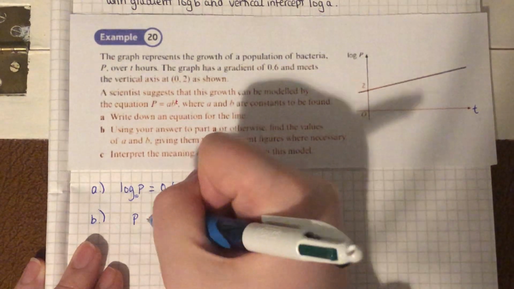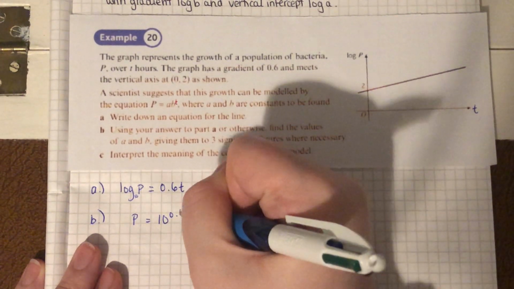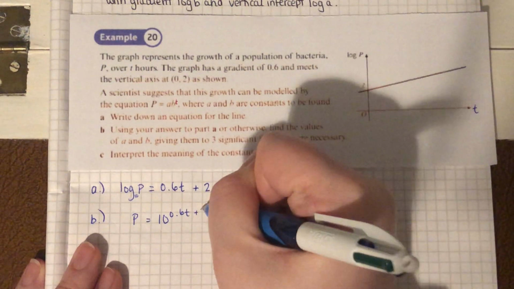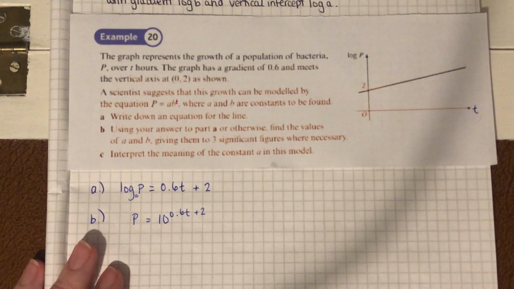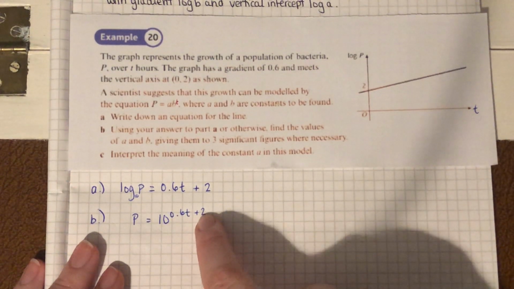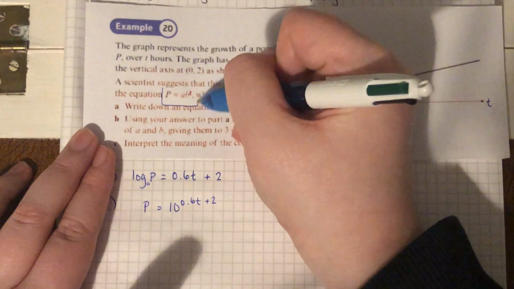So P is equal to 10 to the power 0.6t plus 2. I need to simplify it because we can't have the plus 2 here, because it's not in the form that they want in the question.